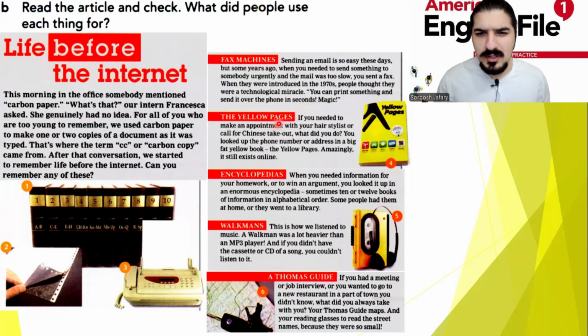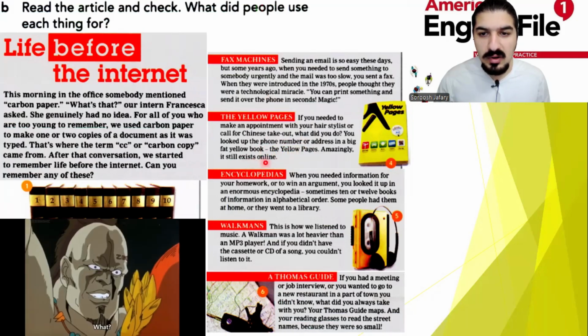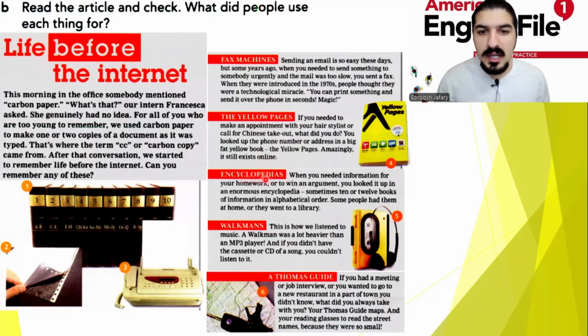The yellow pages. I don't know about this one. If you needed to make an appointment with your hair stylist or call for Chinese takeout, what did you do? You looked up the phone number or address in a big fat yellow book, the yellow pages. Amazingly, it still exists online. Interesting.